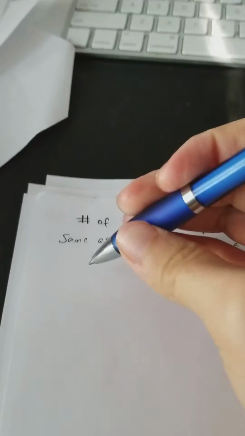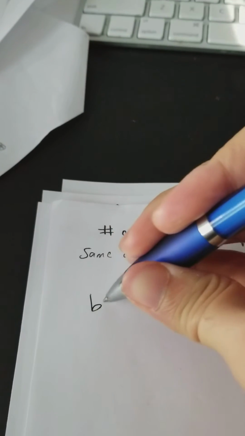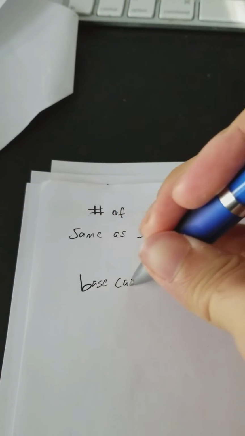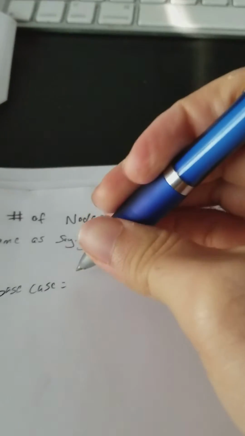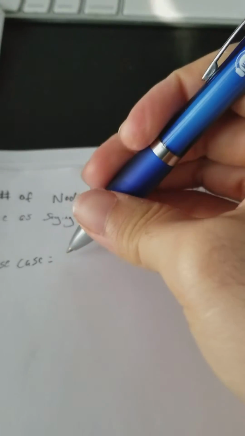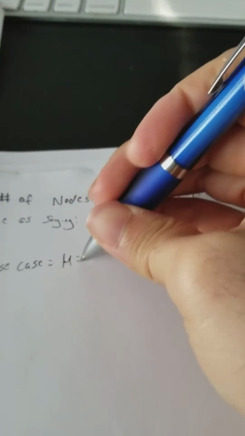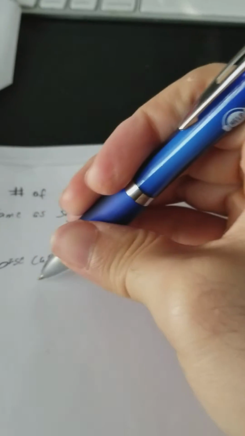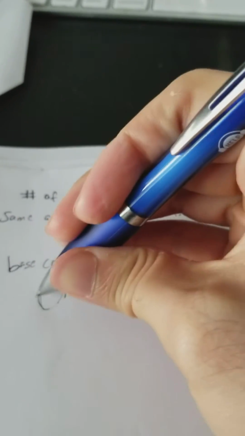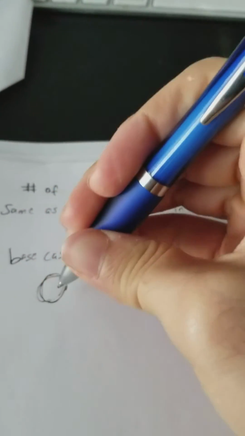So first step in this induction proof is going to be to show a base case. So we're going to say the base case is, let's say, 0. So we have h equals 0. That's going to be a tree with just a root node. And we can plug the formula in for 0.